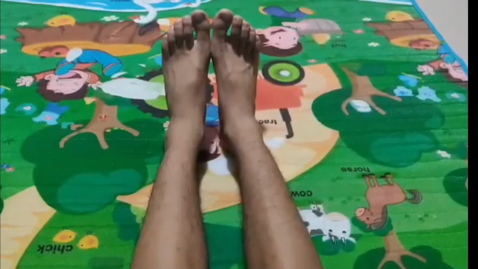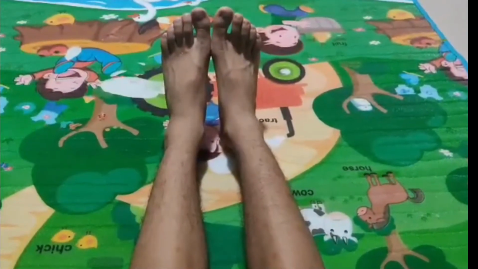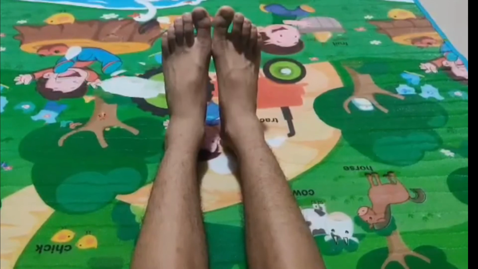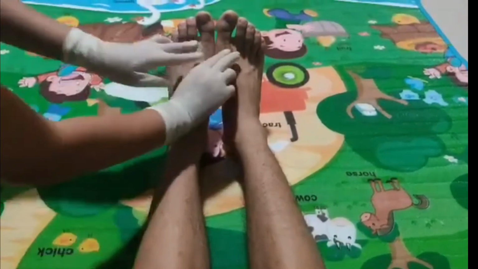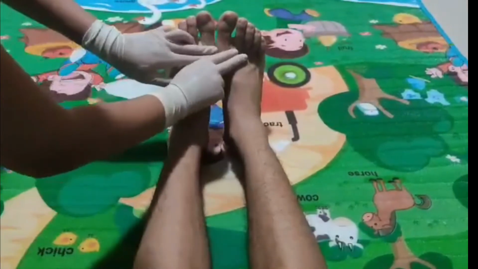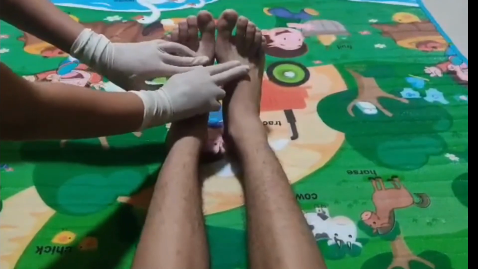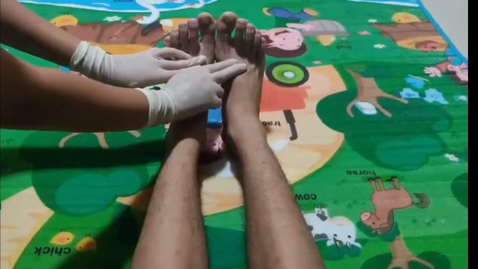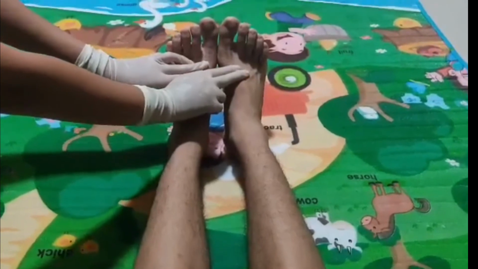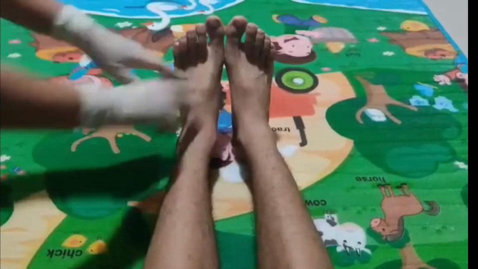Okay, 2 plus, really good. And then we're gonna feel the dorsalis pedis, which is on top of the foot. Okay, 2 plus with that.